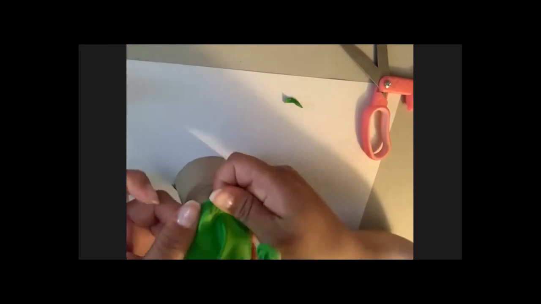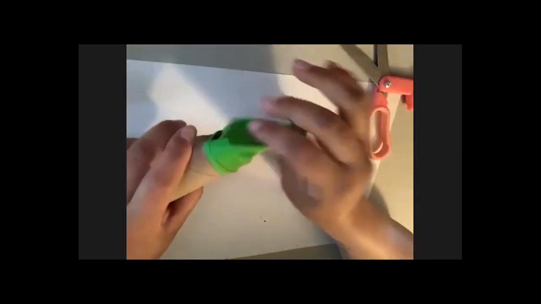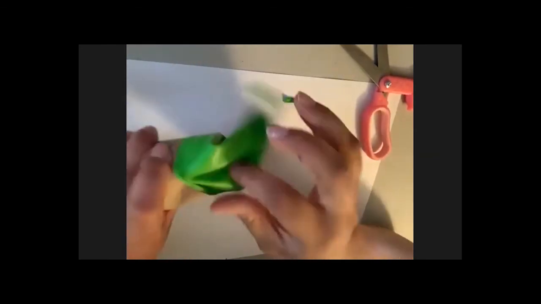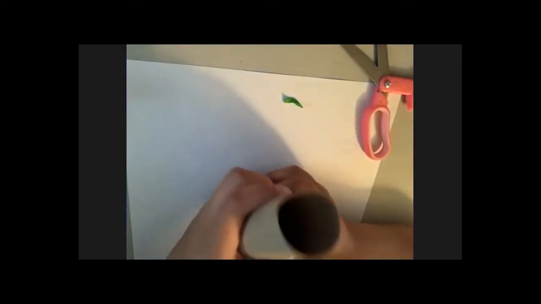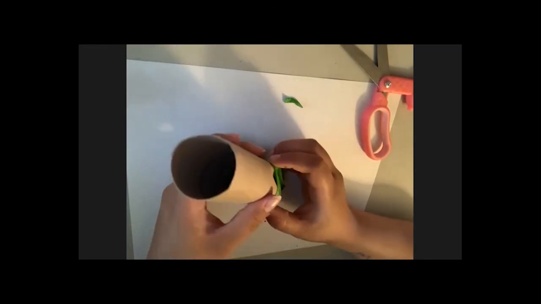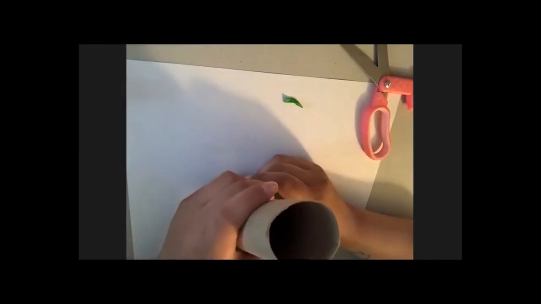It's just so it covers the bottom of your toilet paper roll, your stem, and it should go on easily. This will be the part where your pollen gets stuck, and then you release it, so the bees and the pollinators can continue their work of pollination.